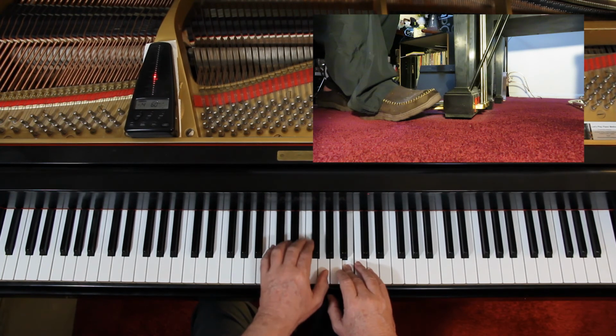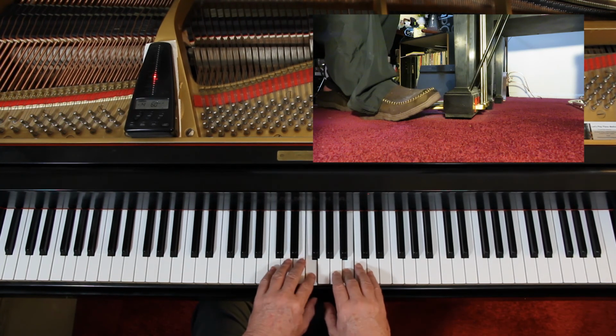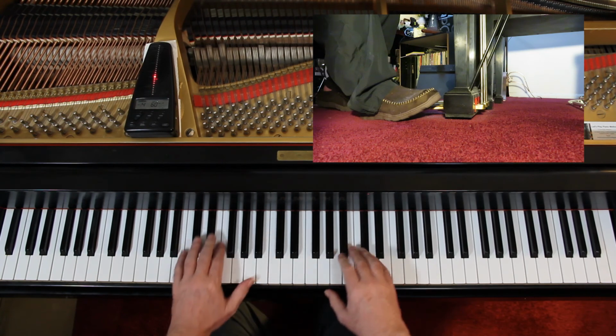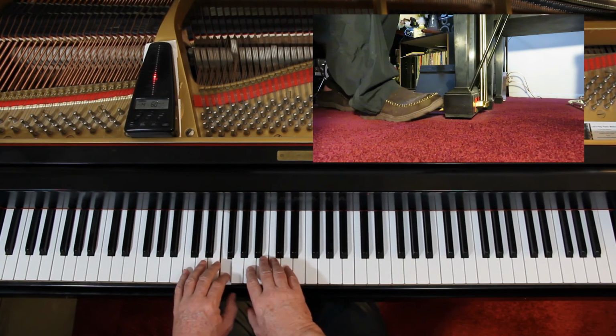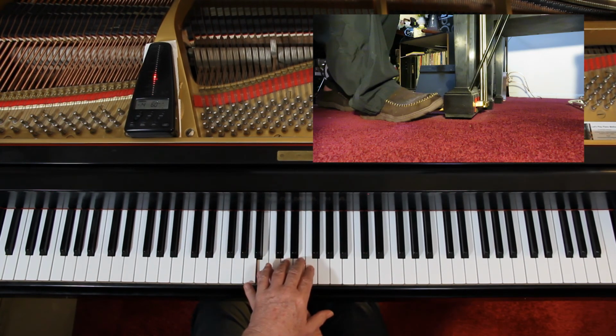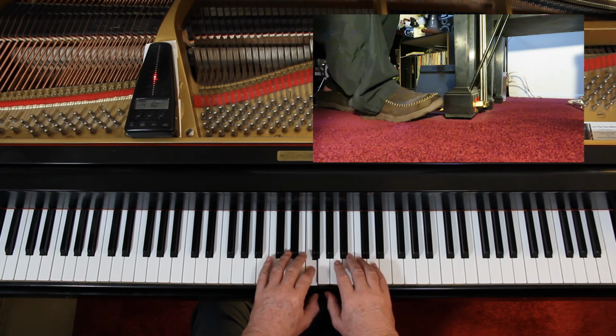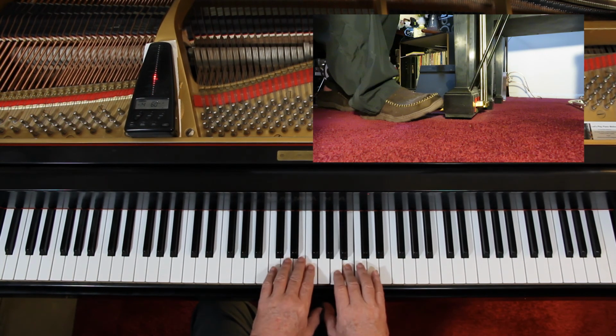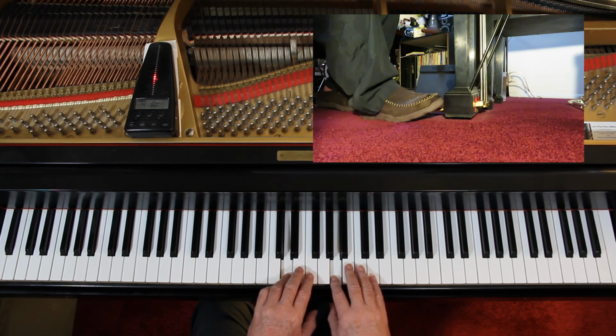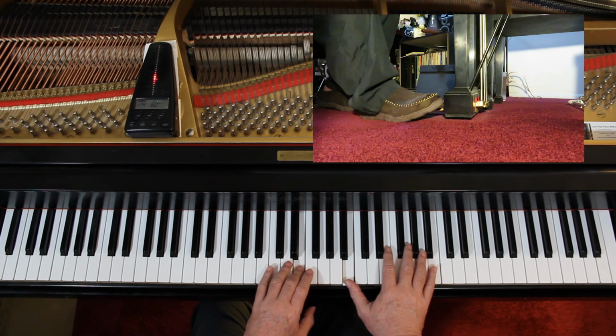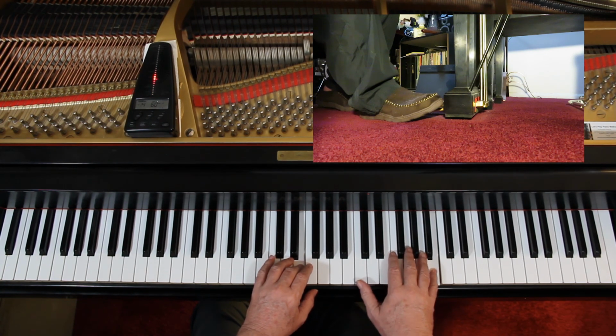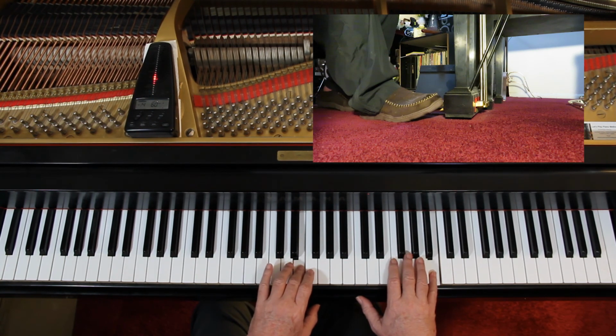And 2 and. 1 and 2 and. 1, 2, hold, 2, off.